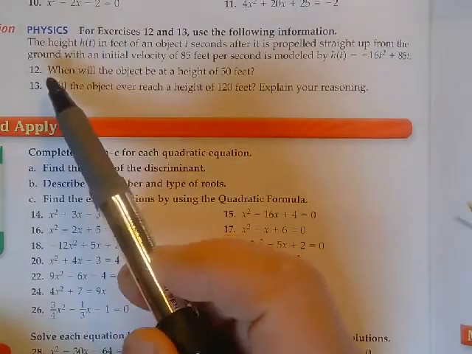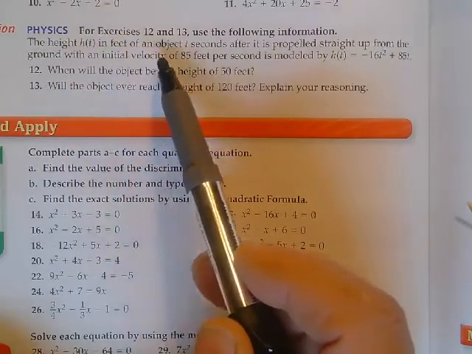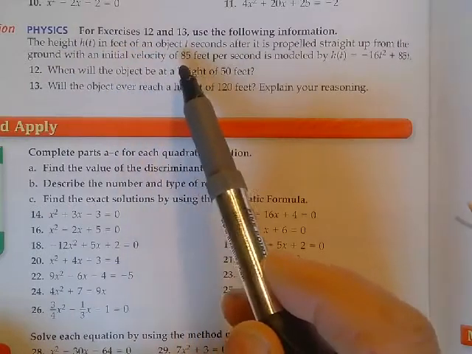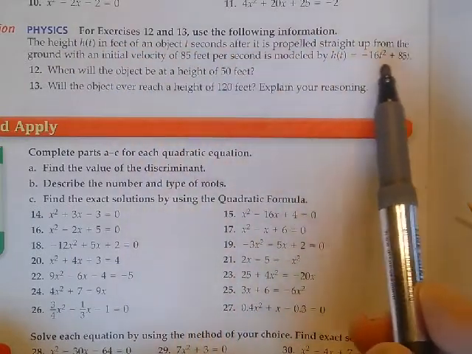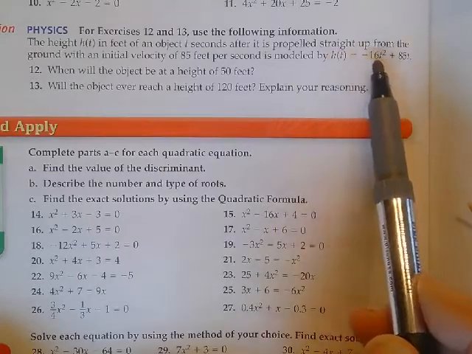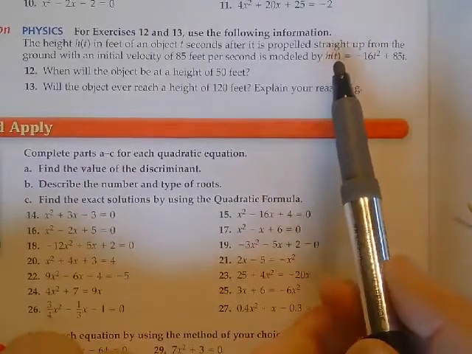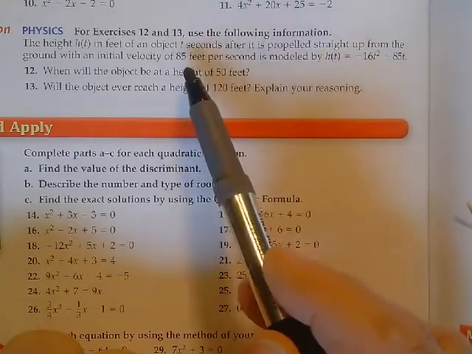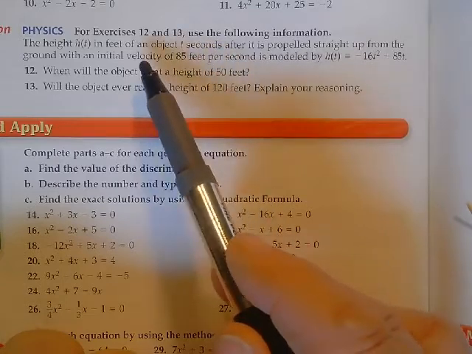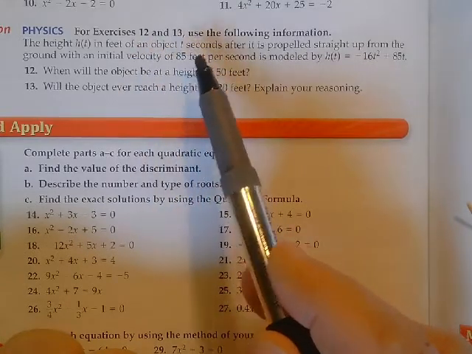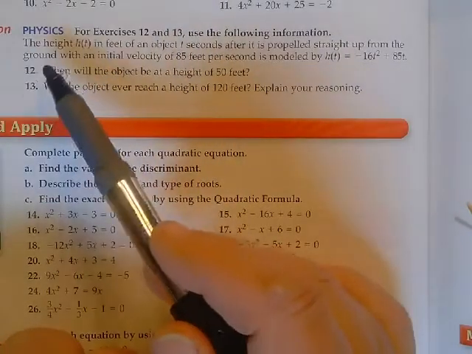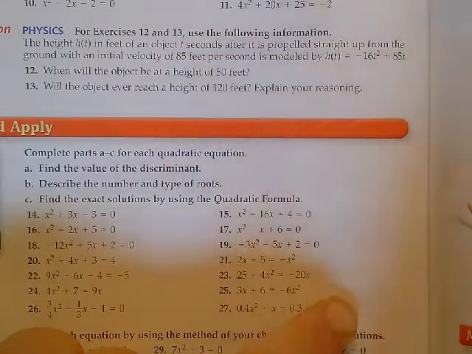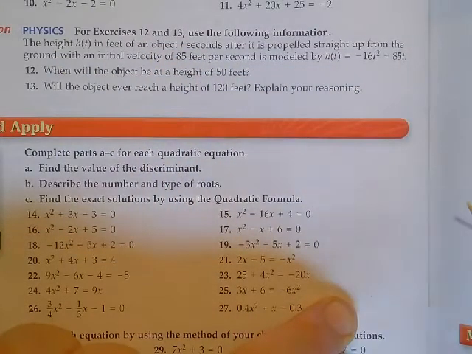The physics problem. The height h of t in feet of an object t seconds after it's propelled straight up from the ground with an initial velocity of 85 feet per second is modeled by this equation here. Now we're going to walk through again what the basic raw formula is for this, and then we'll show you that they plugged in the numbers, but you can see that 85 feet is the initial velocity when the thing was shot straight up, and it says that it was shot from the ground, so we're going to talk about that too. And then it asks the question, when will the object be at a height of 50 feet? Well, let's take a look at what that looks like. Okay.